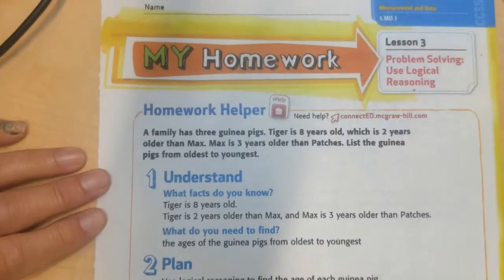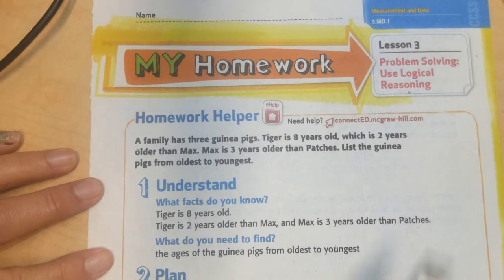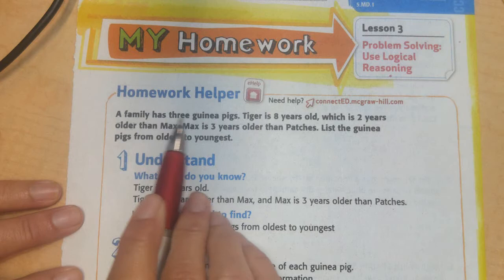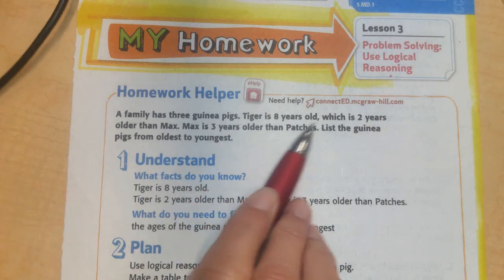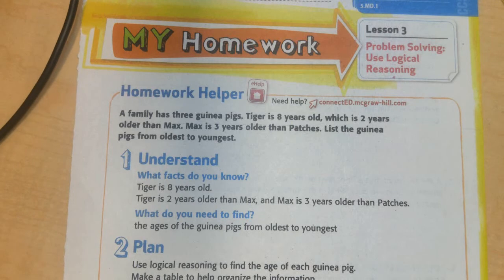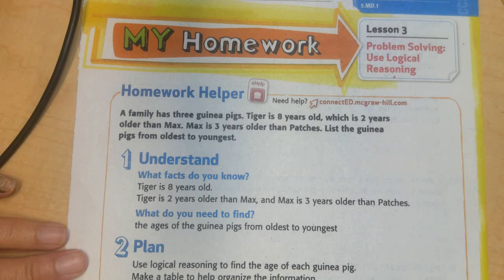They always give me a practice one on the front to show me what I am doing. Our homework helper. So here is a family that has 3 guinea pigs. Tiger is 8 years old, which is 2 years older than Max. Max is 3 years older than Patches. List the guinea pigs from oldest to youngest.